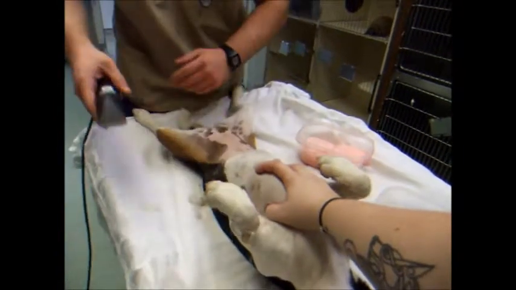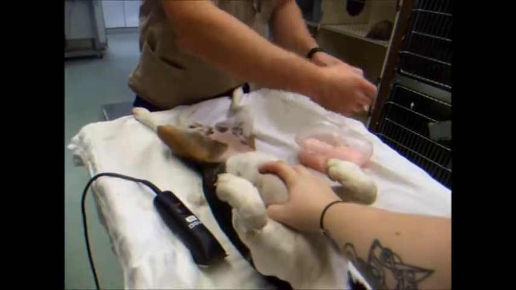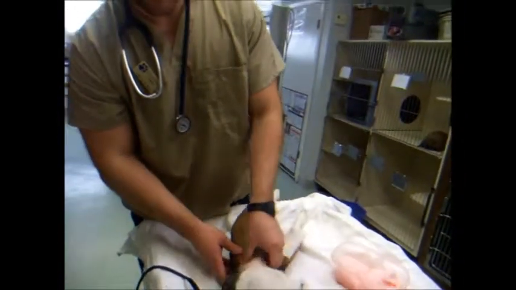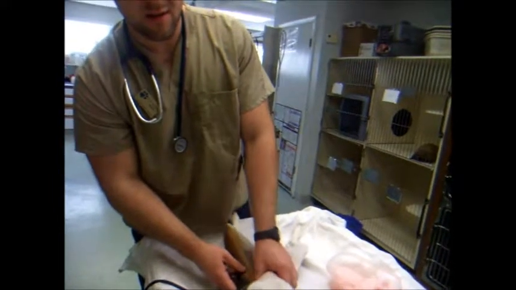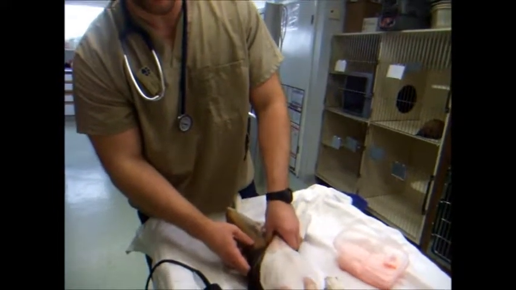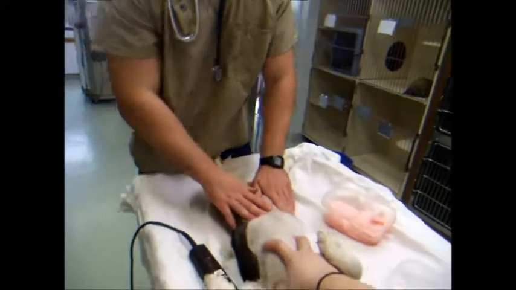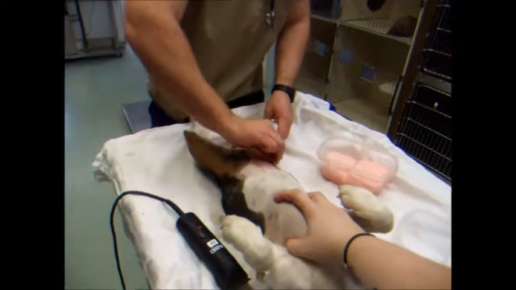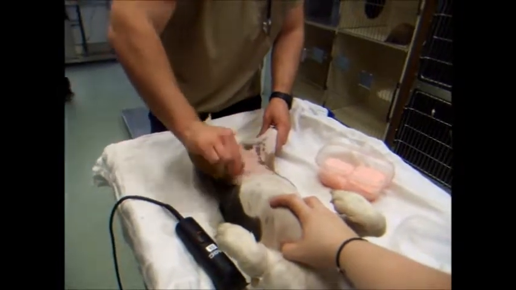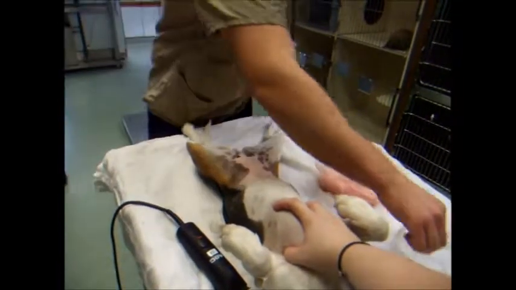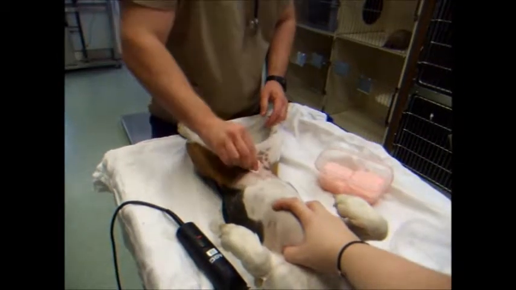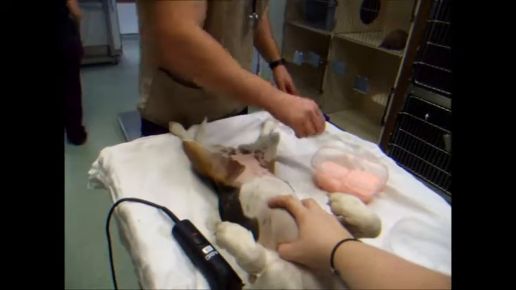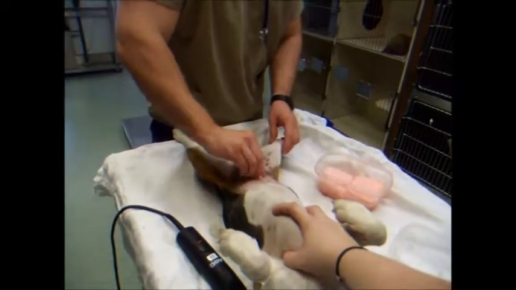So that's good on the shaving. So I'm going to palpate the bladder first, feel if she needs to be expressed or not. And it does not need to be expressed, very, very small. So now we're going to go ahead and prep. Go all the way around in a circular motion. And make sure to do this 3 times.